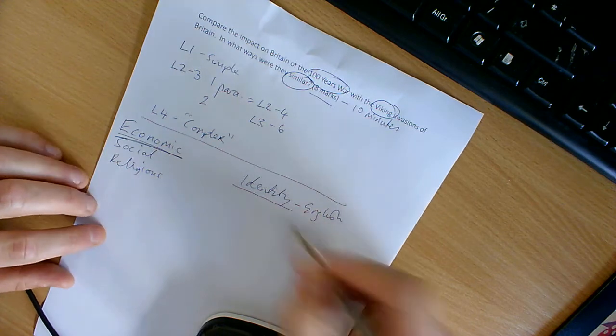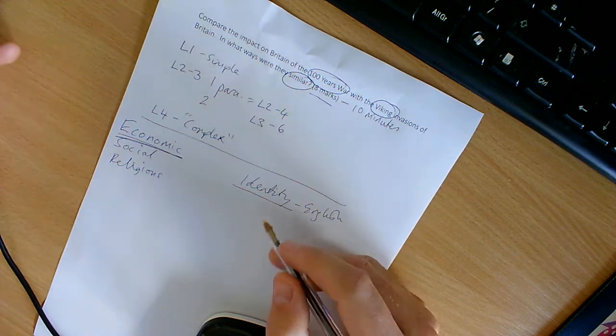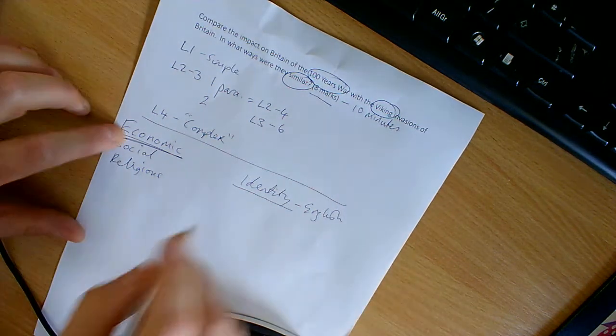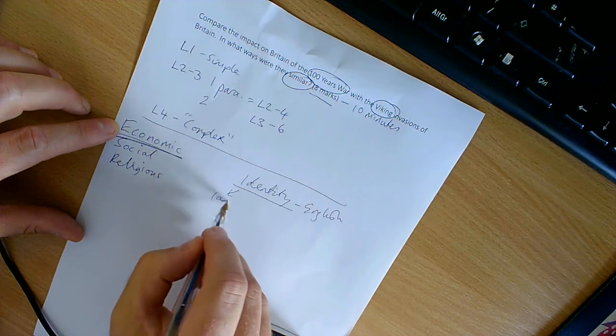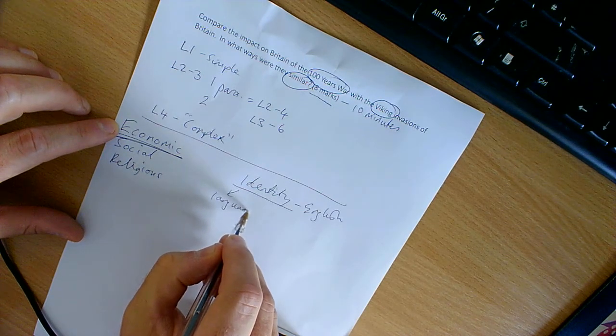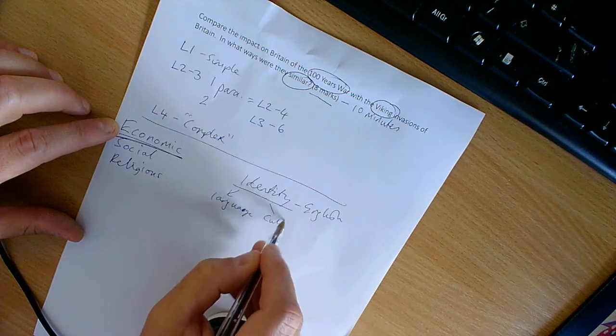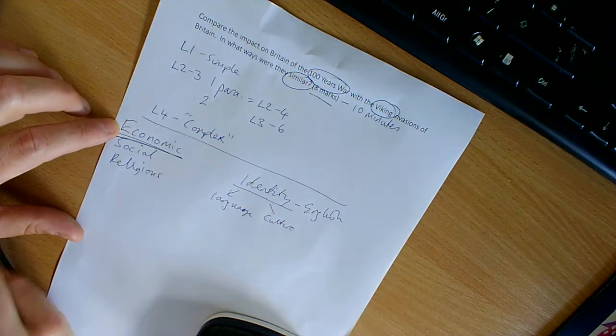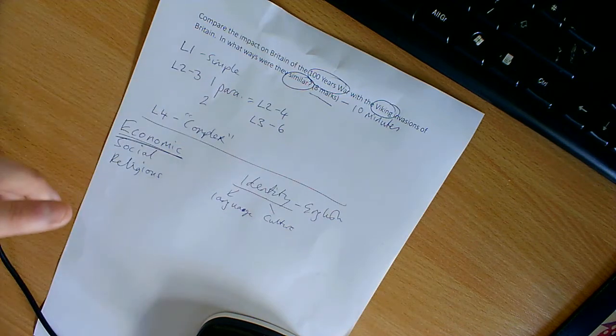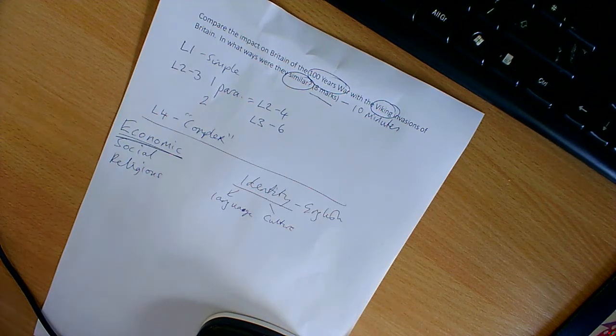And I think in writing about identity, you find your complex ideas, because identity takes in lots of things, from language to culture and various things like that. So I think there's complex ideas within identity that would get you up to that level 4. So that is what I'd like to do now and write that answer.